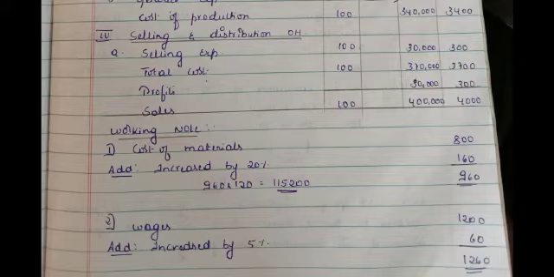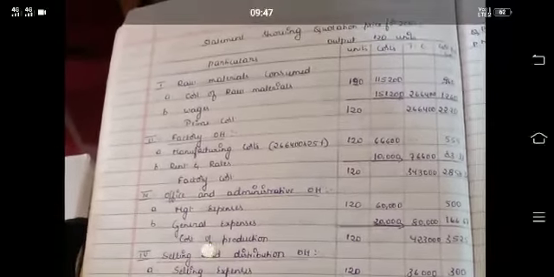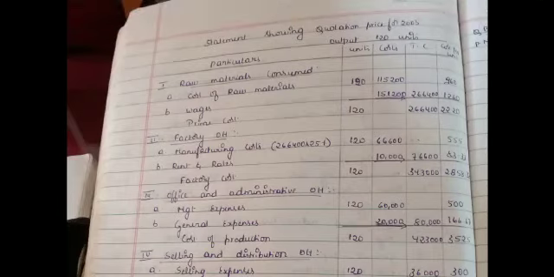Wages are also increased by 5%, that is 60 rupees. So 1,200 plus 60, 1,260 is the wages for estimation. Then, this is the important part: statement showing quotation price for 2005. We are expecting the output to be 120 units. They are telling refrigerator, so a refrigerator is a unit. So we are manufacturing 120 refrigerators.